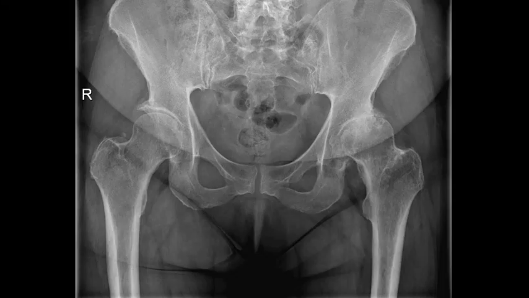Hello. So now we will look at some X-ray examples of osteoarthritis, and exactly of osteoarthritis of the hip joint. If we look here, basically the pelvis with the right and the left hip joint, the important thing to note is that, of course, we always compare each side, so there needs to be symmetry.